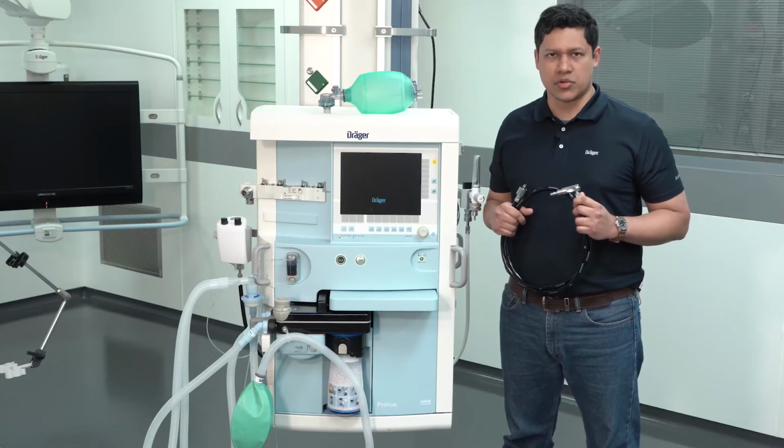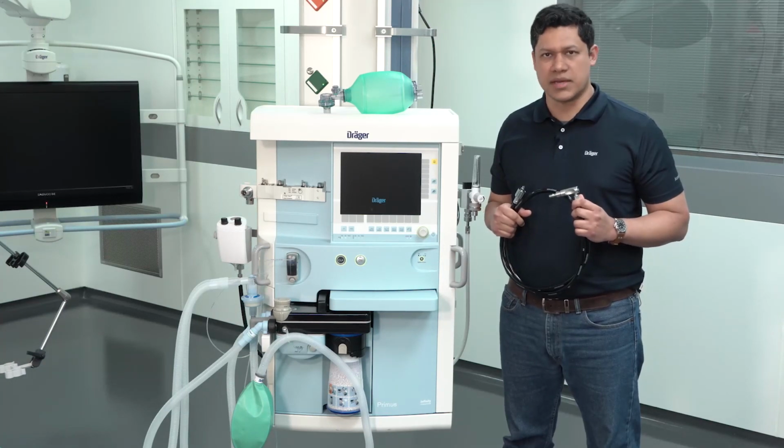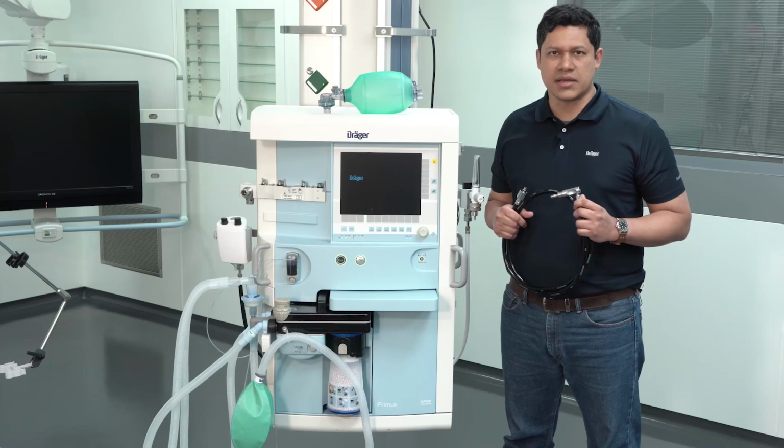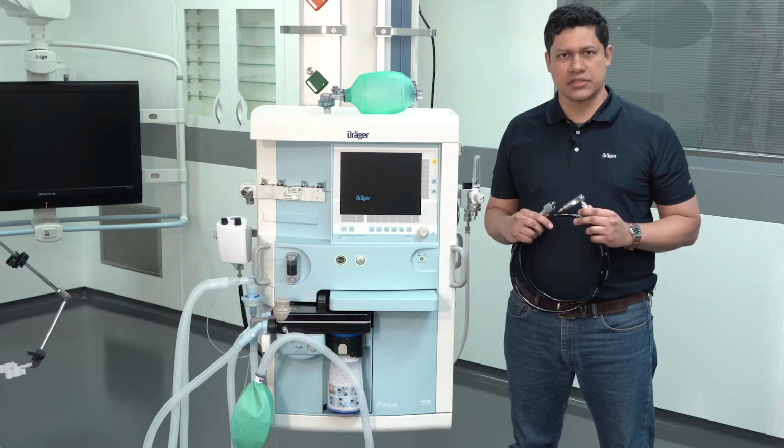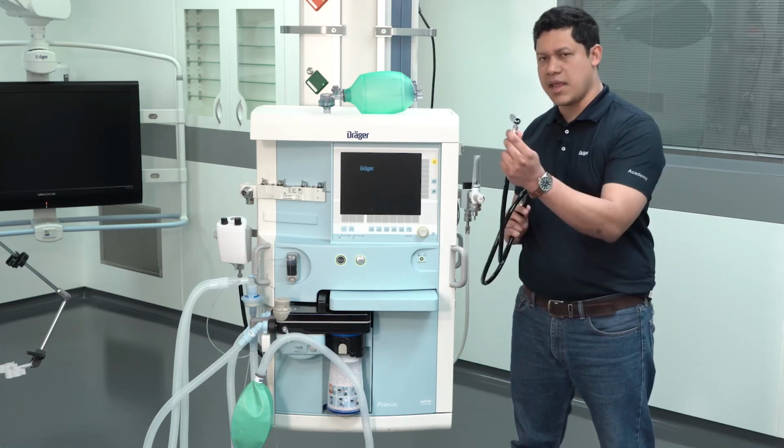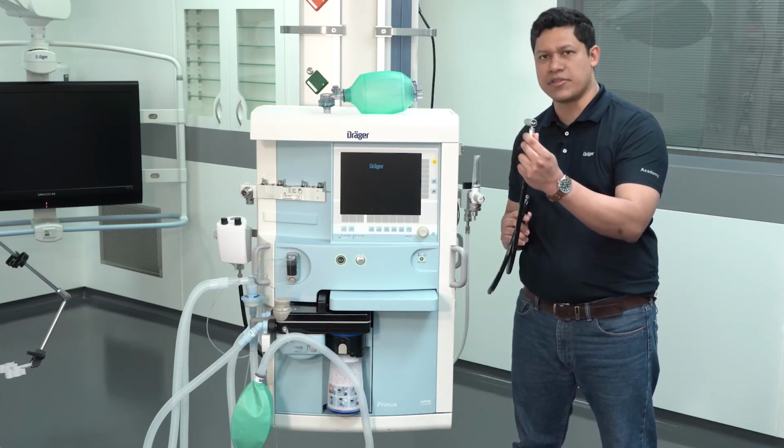Make sure nitrous oxide is not supplied to the anesthesia device. Disconnect the nitrous oxide hose from the source. Make sure you first disconnect from the source, and then you disconnect from the back of the anesthesia device.